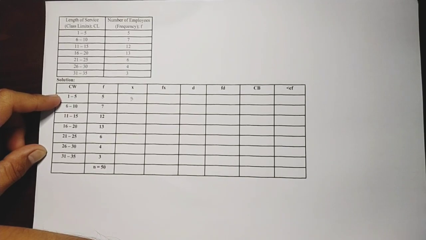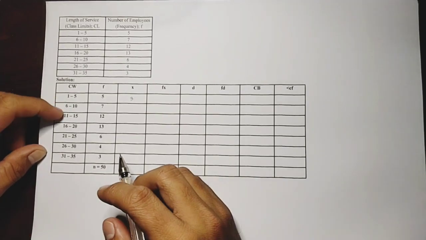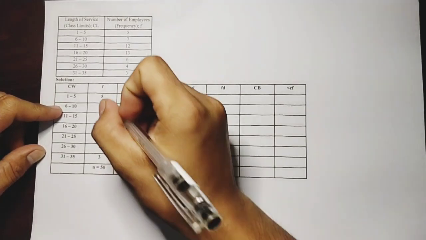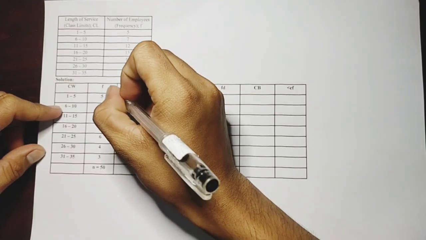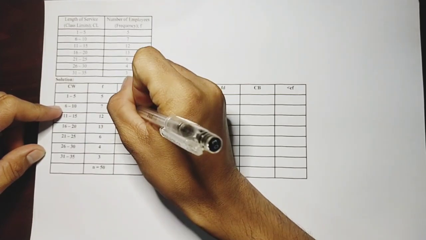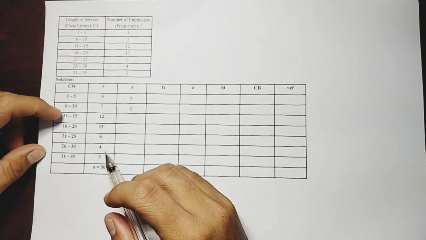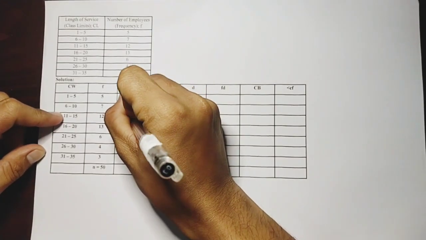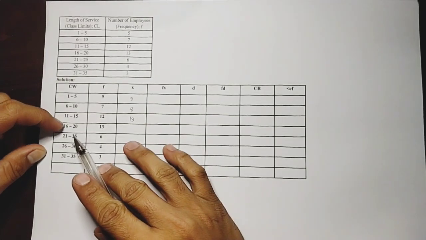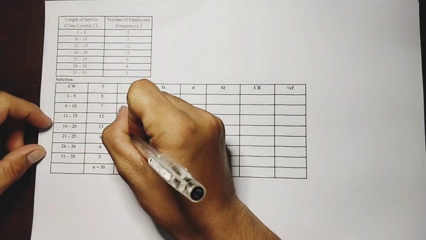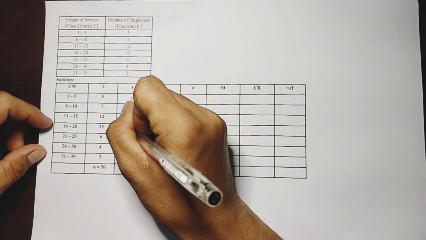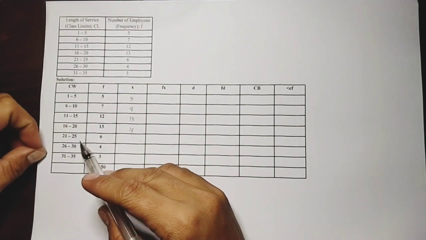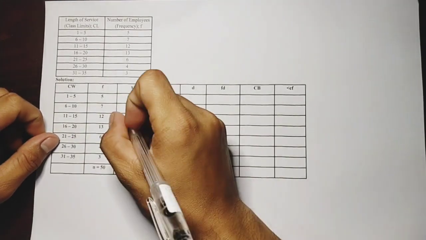Next, 6 plus 10 is 16, divide it by 2, we have 8. 11 plus 15 is 26, divide it by 2, the answer is 13. 16 plus 20 is 36, divide it by 2, we have 18. And 21 plus 25 is 46, divide it by 2, 23.